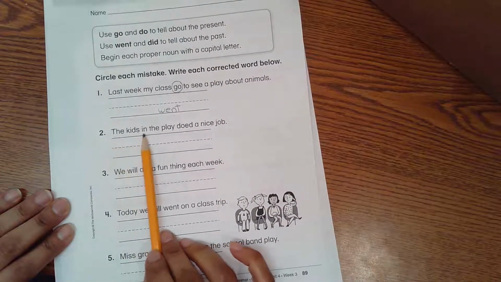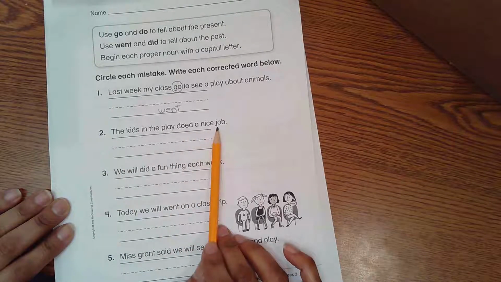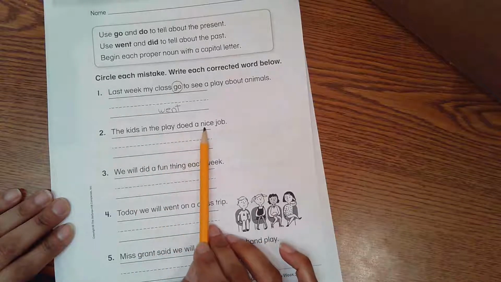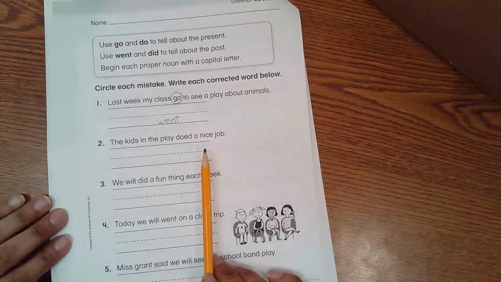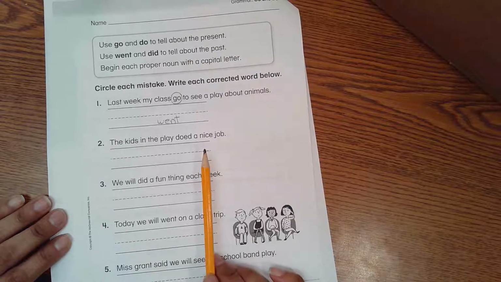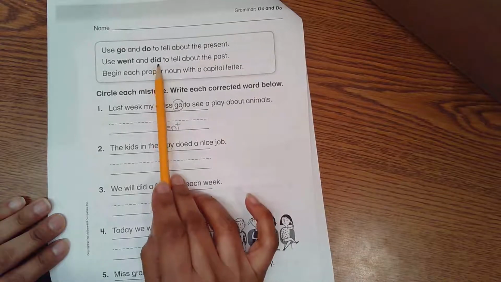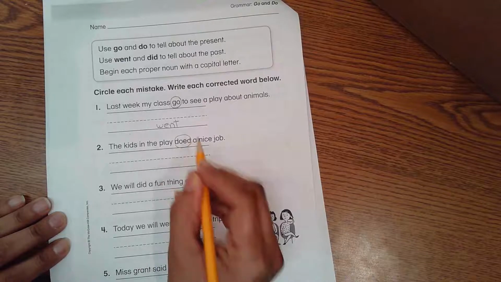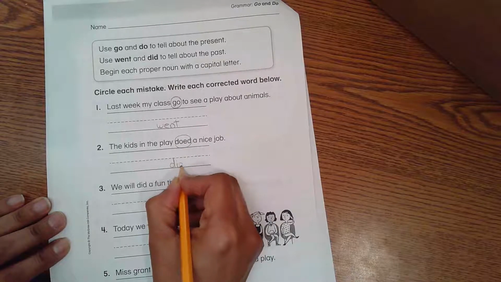The kids in the play did a nice job. Remember that when we put a word in the past tense, some words do not use ed. We have irregular words and did is one of them. So did is not the right word, it's did. Now I circle the mistake and then I'm gonna write the correct way.